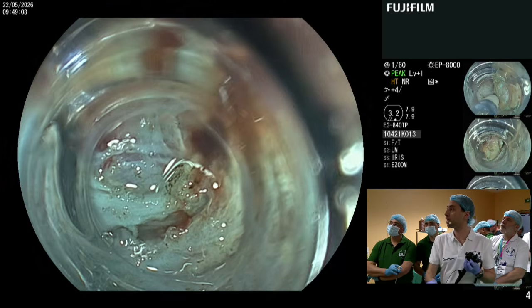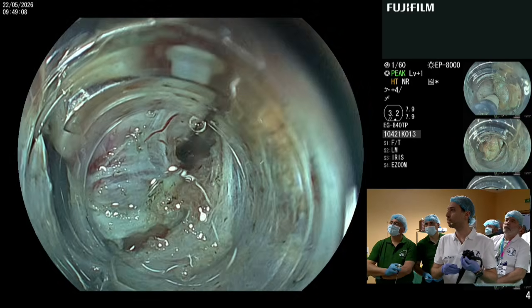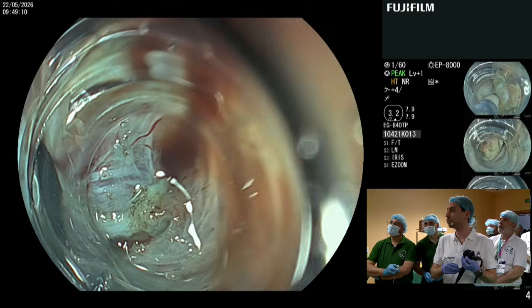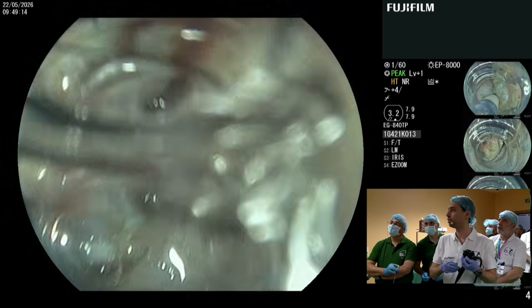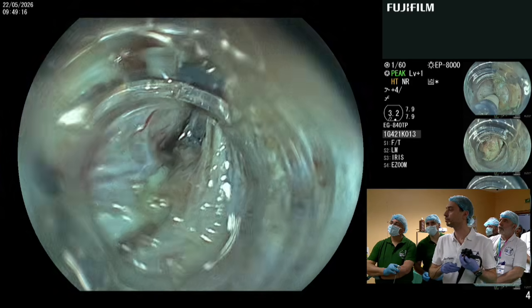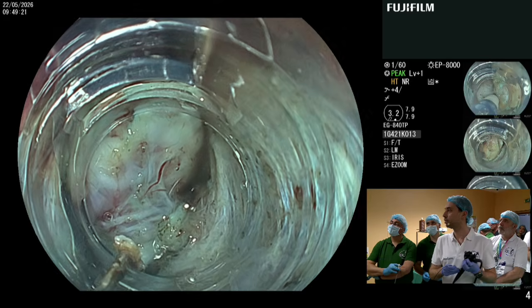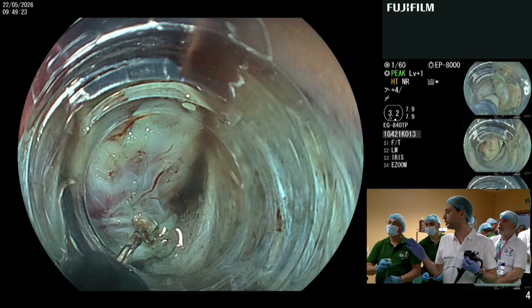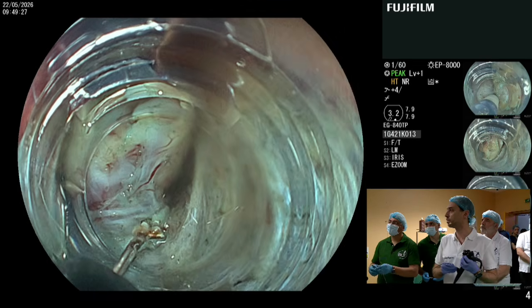At this point, I have changed device. I will use the hook knife, and we will probably induce a perforation or intermuscular dissection. Let's see. So needle out. Okay. You can rotate the knife. Please rotate the knife at, yes, there.